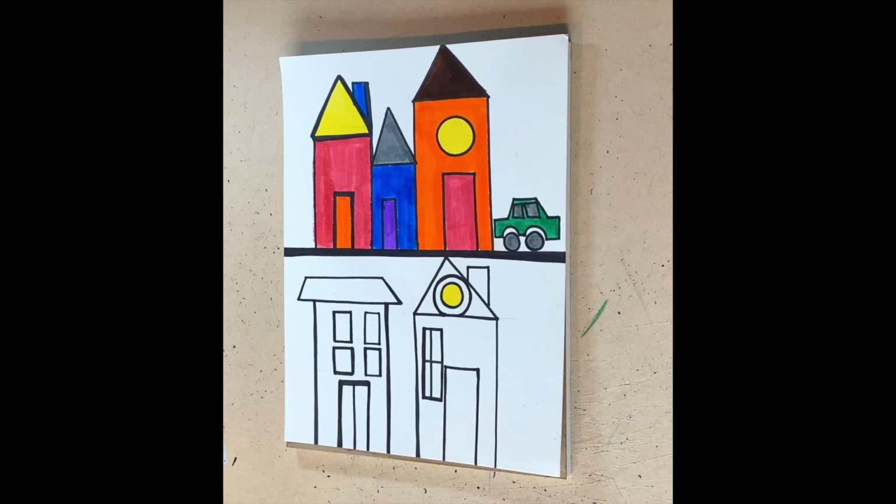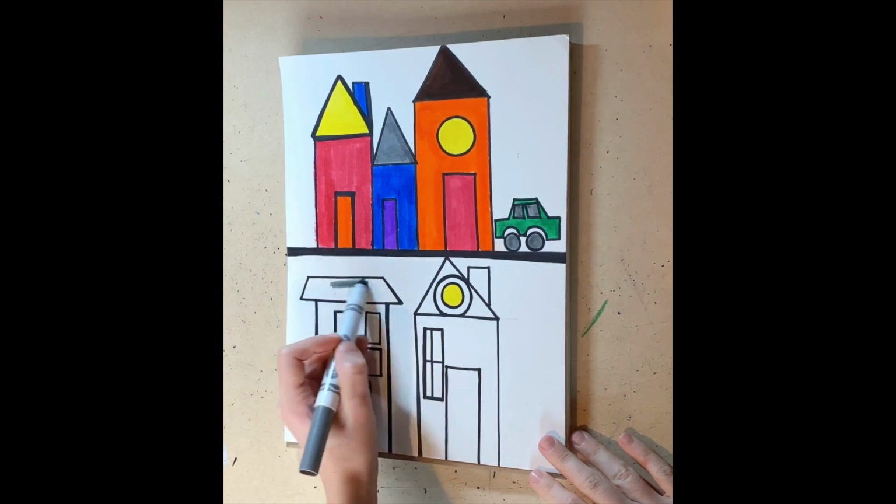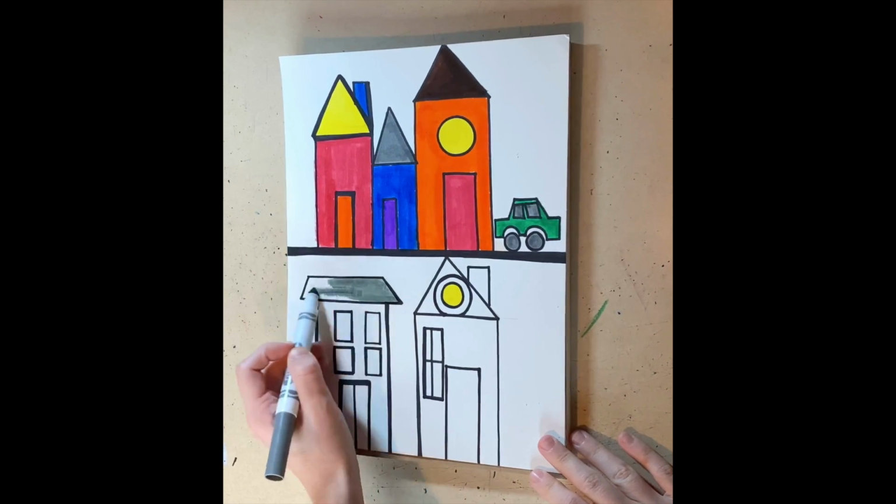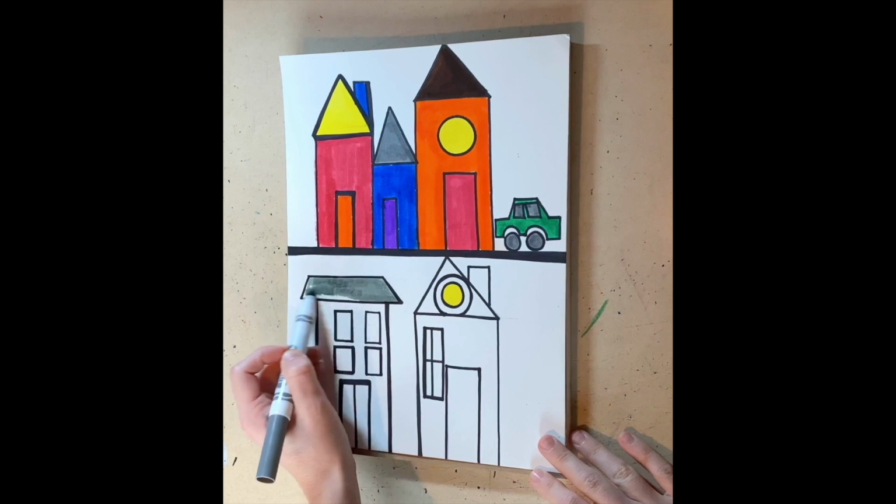So I finished coloring the top part of my buildings and houses, and now I'm going to do the second part. I'm going to do the same thing, and I'm going to color the roofs, the windows, the doors, using different types of colors. I'm choosing markers. You can use crayons, color pencils.